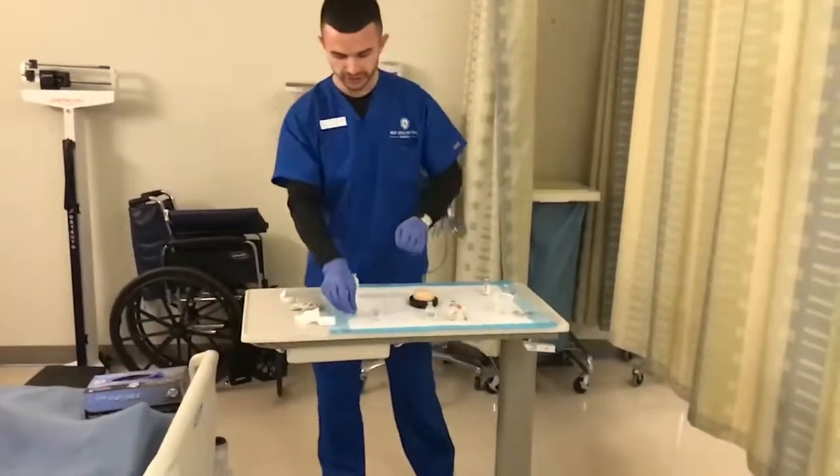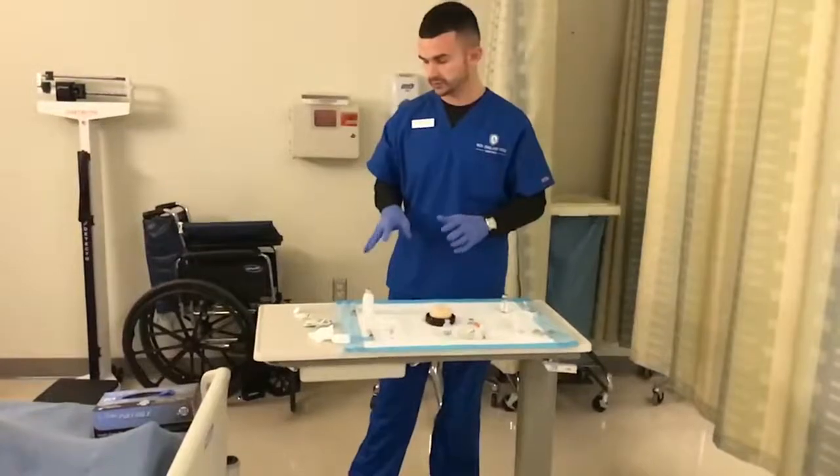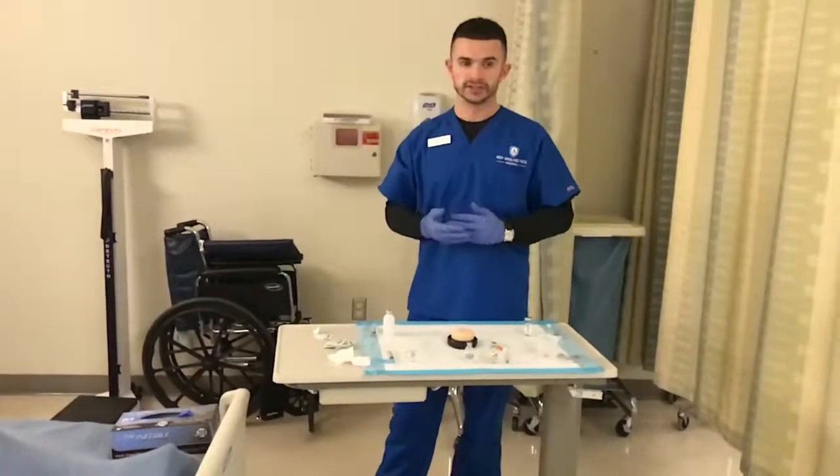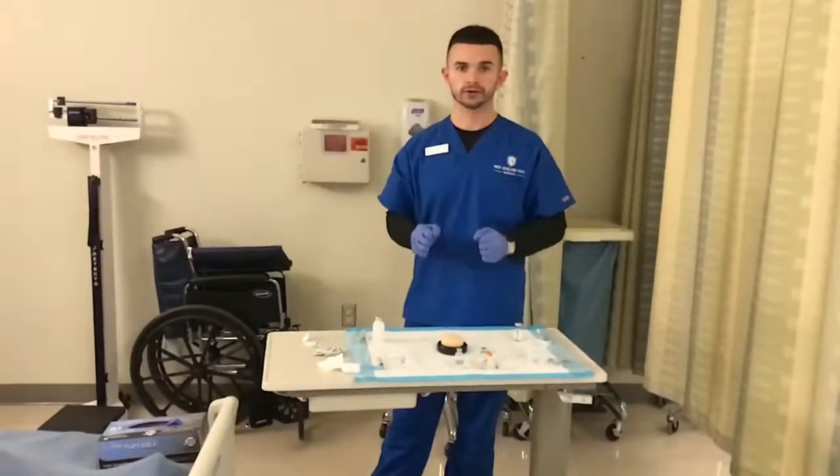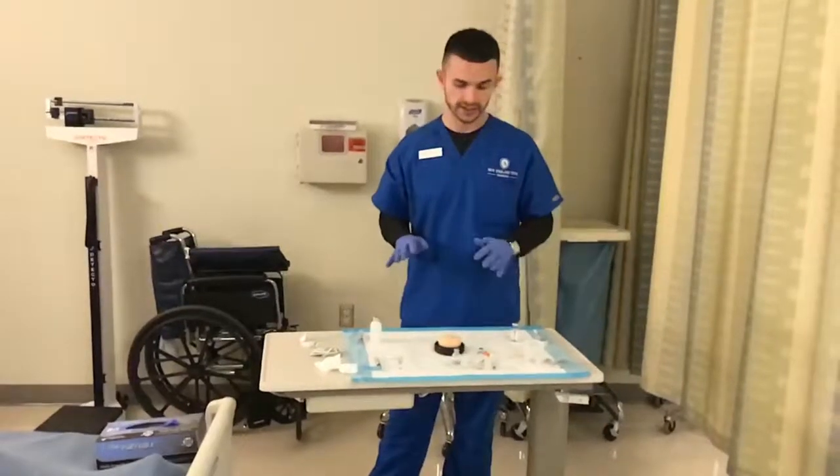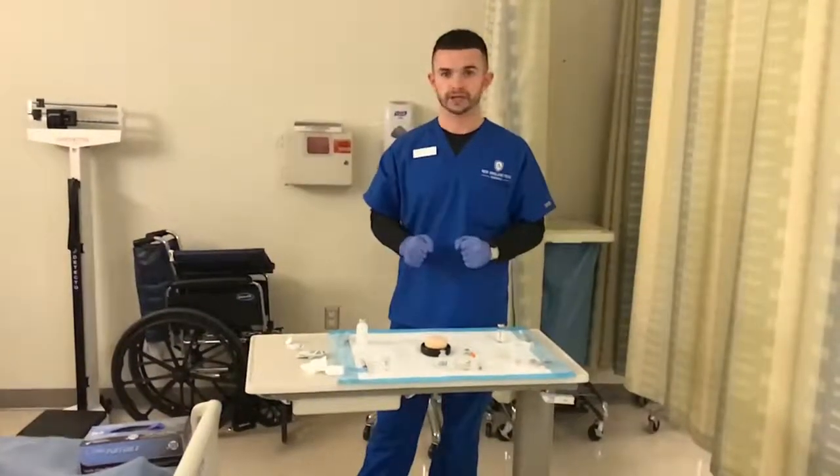And again, with all the medications, you're never going to recap. You're going to throw them in the sharps container right away. And as I said, you're going to check the MAR 3 times before administering any medication, and you want to get your 6 rights of medication.